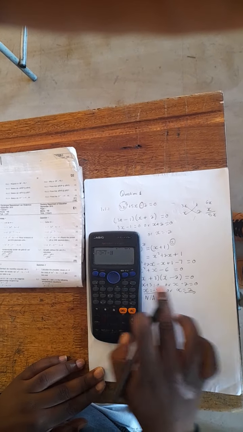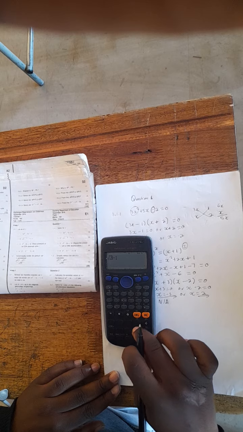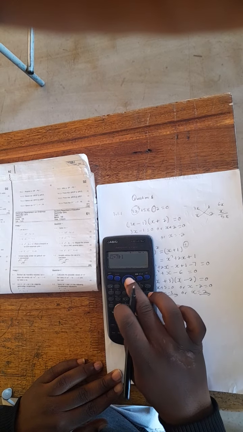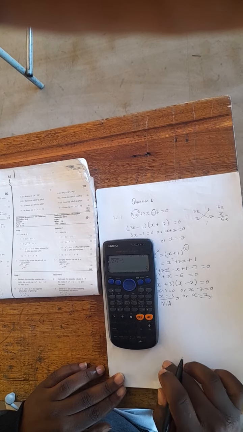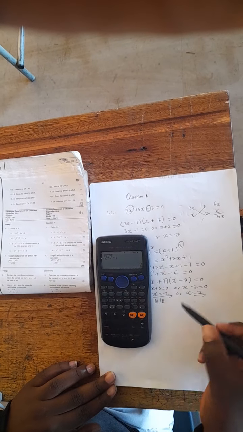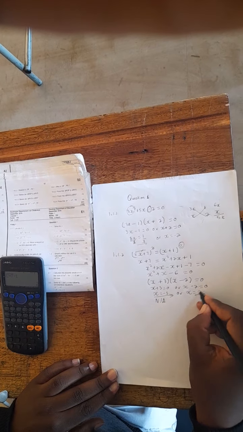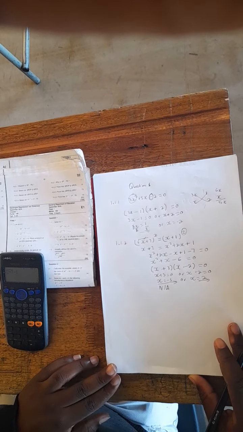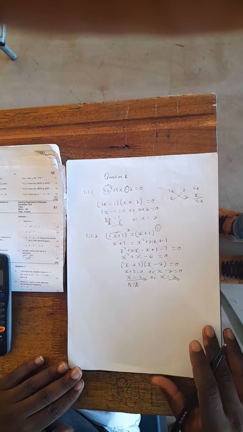Let's try the other factor, which is the other x value. Let's put 2 plus 7. Don't forget to subtract 1. It gives us 2. And when we take 2 to the other side, yes, this is valid. So our solution here is x equals 2. That's how you can work out the said equation. Hope you find it useful.